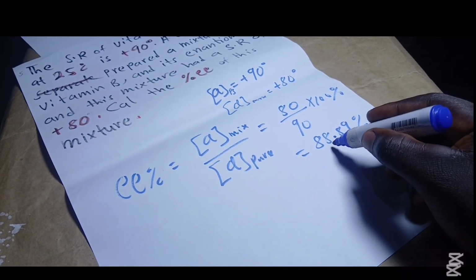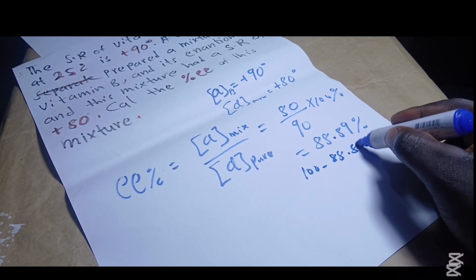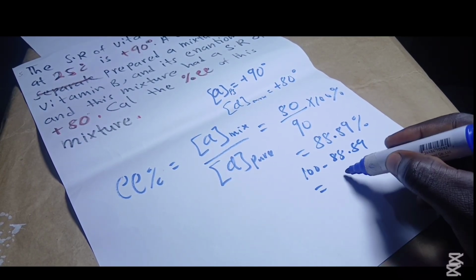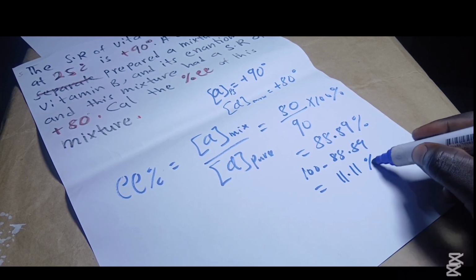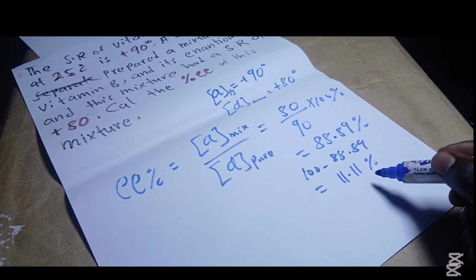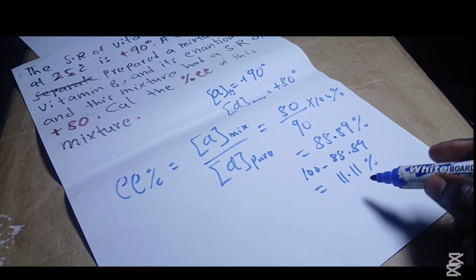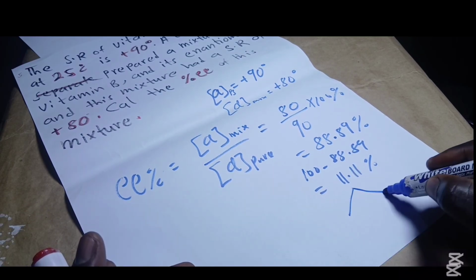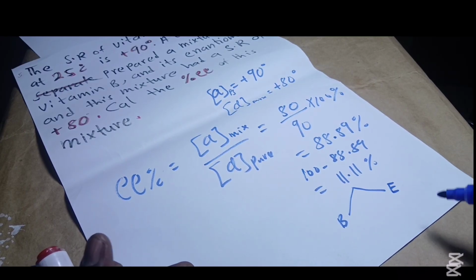So let's find the difference between this and that. 100 minus 88.9 should give us 11.11%. And this 11.11% is the racemic mixture. And this racemic mixture was formed by vitamin B and its enantiomer. Vitamin B and its enantiomer. Let's represent this by E.